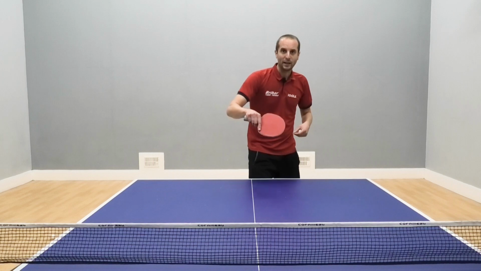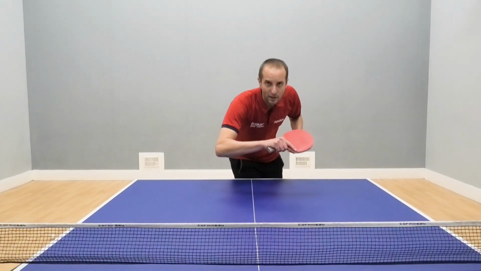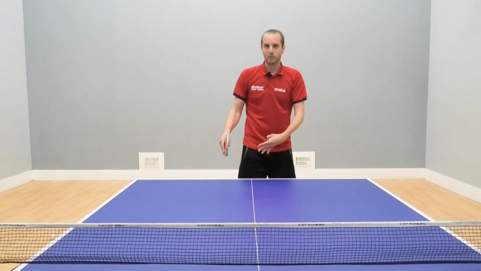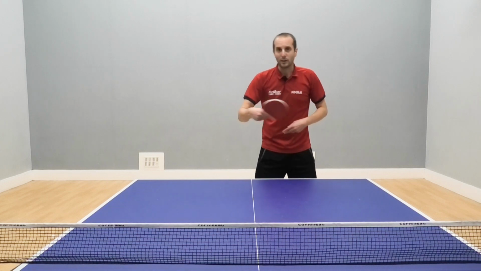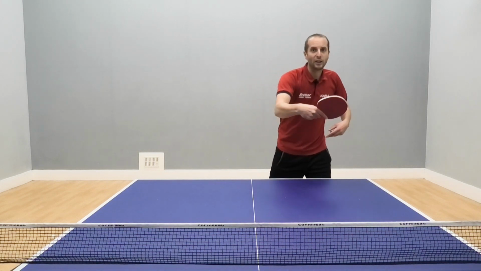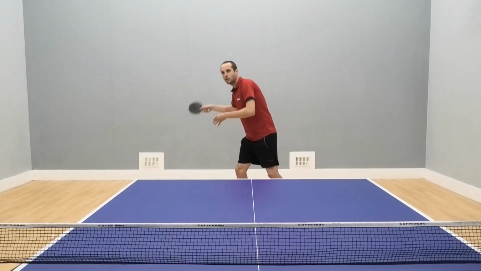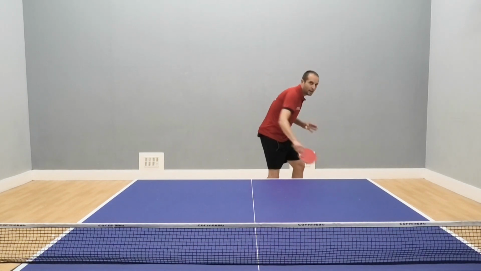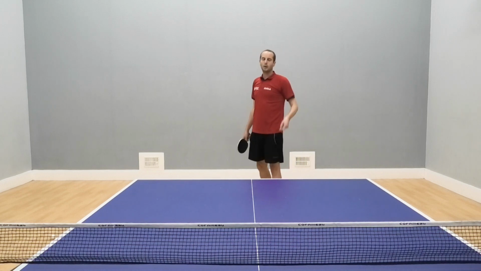So it might be touching the ball to keep it short. It might be an aggressive push, pushing the ball deep. You might be using blocks. It could be a slow block, or it could be a slightly more aggressive block. Back from the table, using your chops, and also throwing in some lobs, sending some balls higher up.